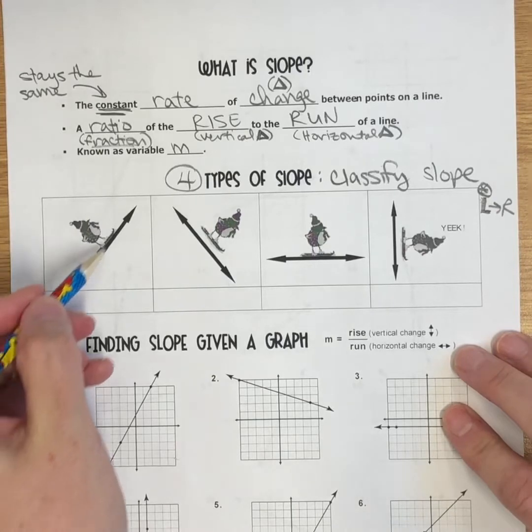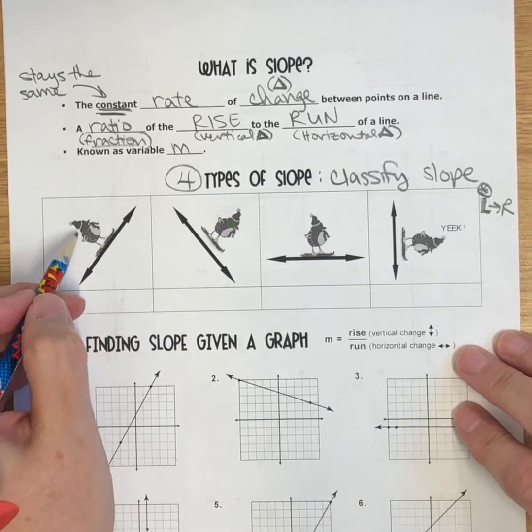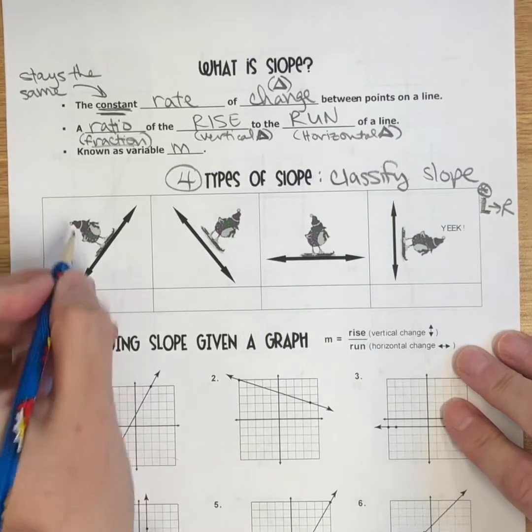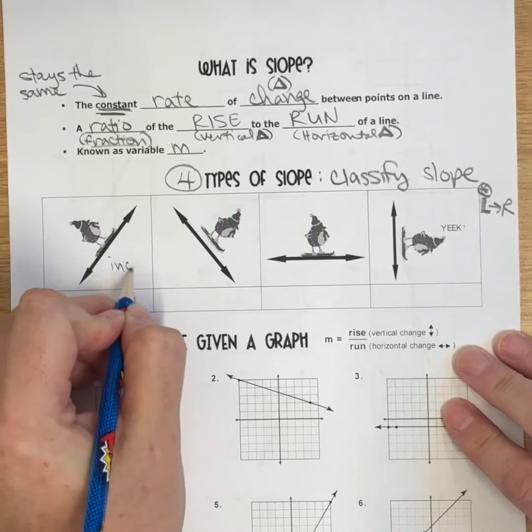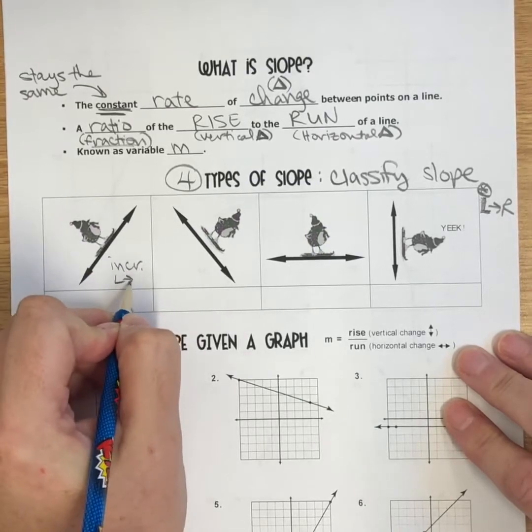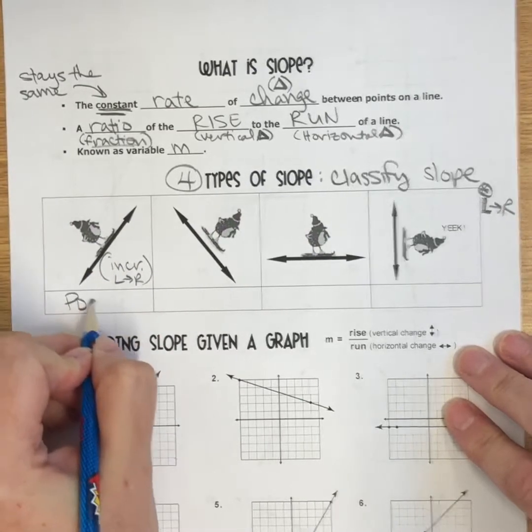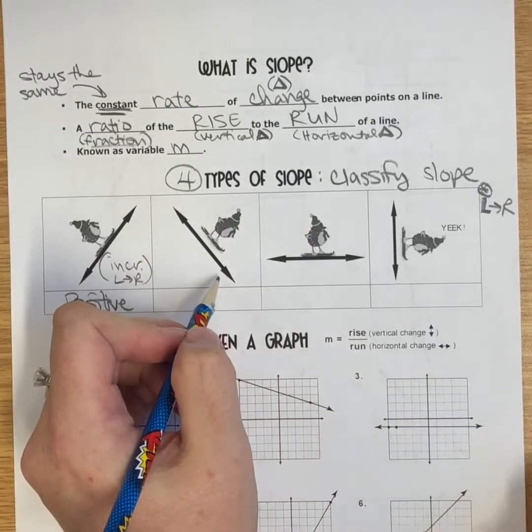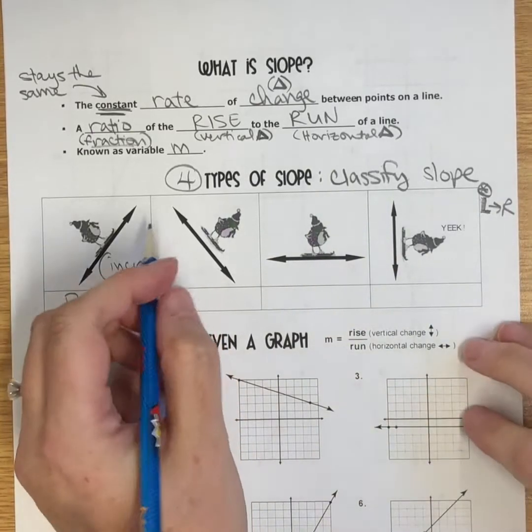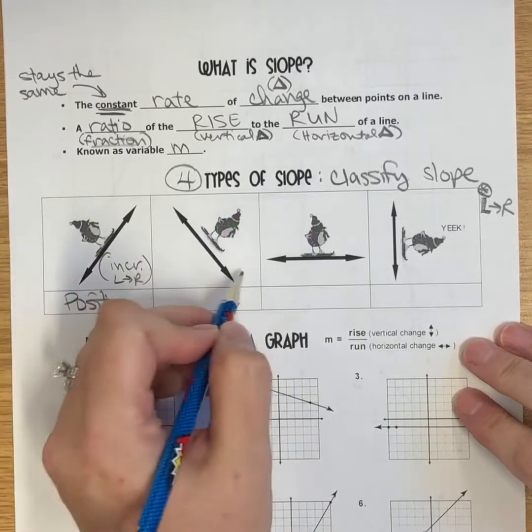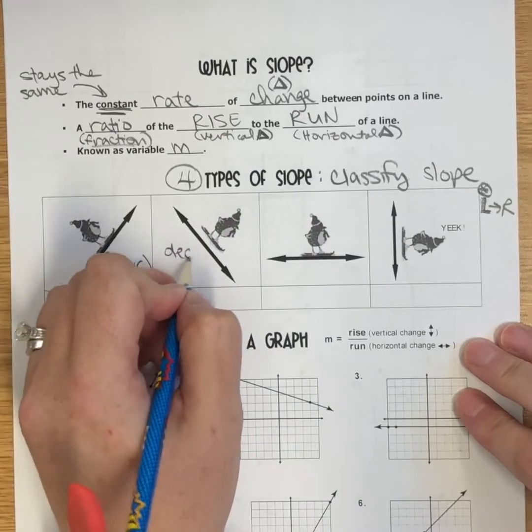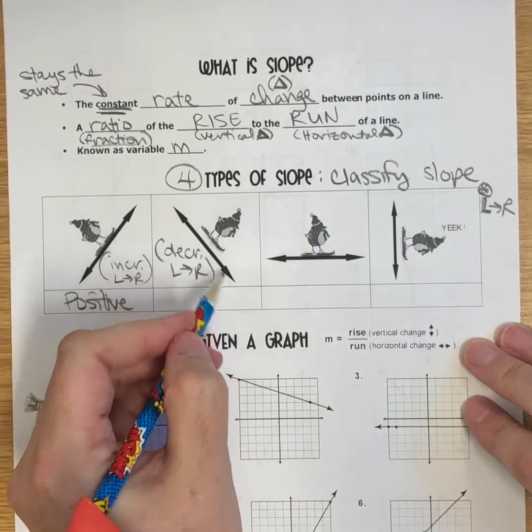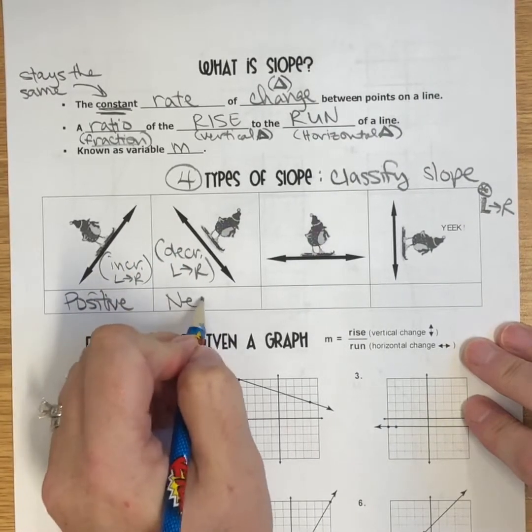So in this case, you see the line and this little skiing penguin going up the hill, right? Since it's from left to right going up or increasing, then we say it's a positive slope. And then this line would be like a downhill ski slope, and you can see that it's from left to right decreasing. So anytime a line decreases from left to right, it's going to have a negative slope.